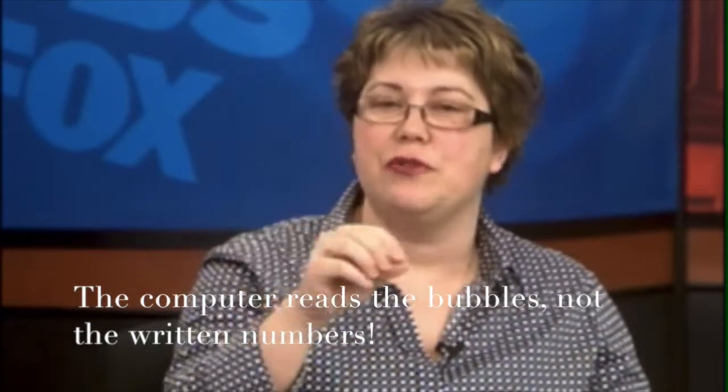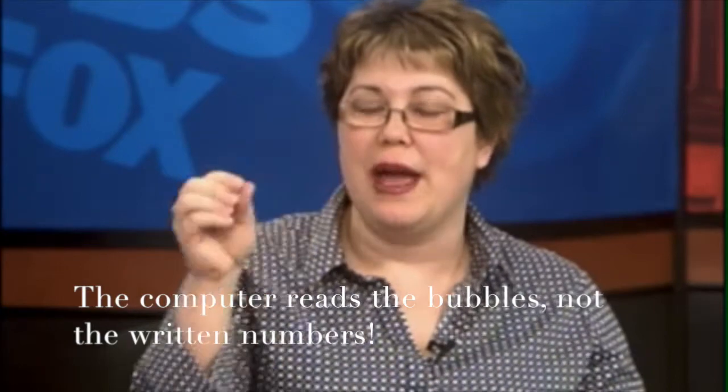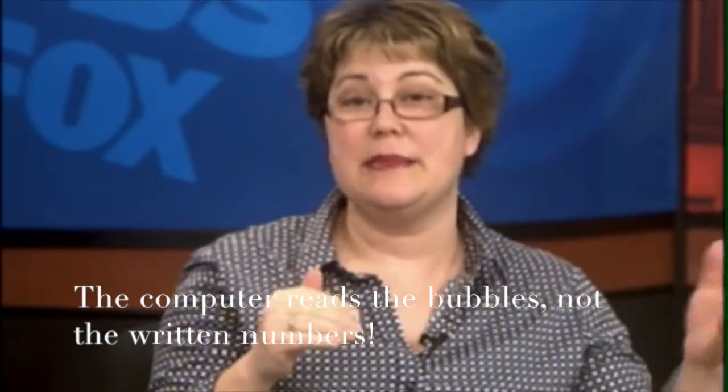My number one key for that one, though: the computer doesn't read the little line above, so if you wrote 328, the computer isn't going to read your 328. It's going to read the 328 you fill in underneath. It doesn't matter if you start from the right or the left, as long as you have the right number in there.